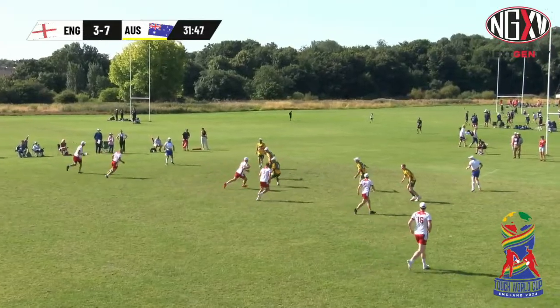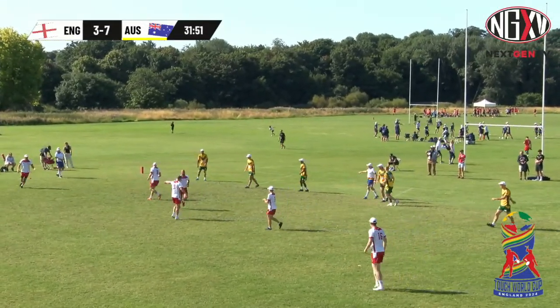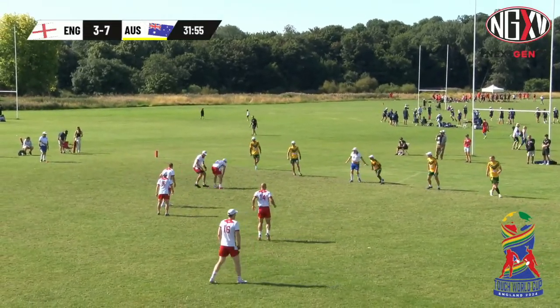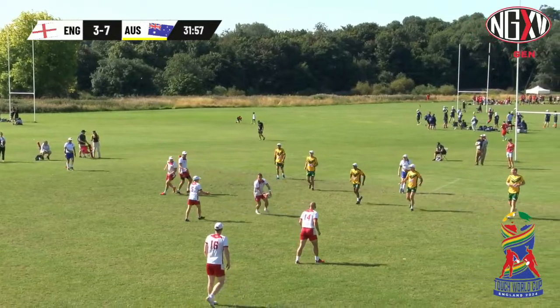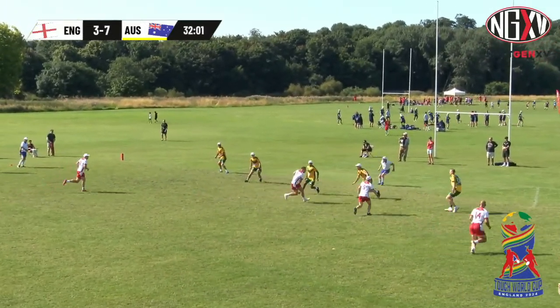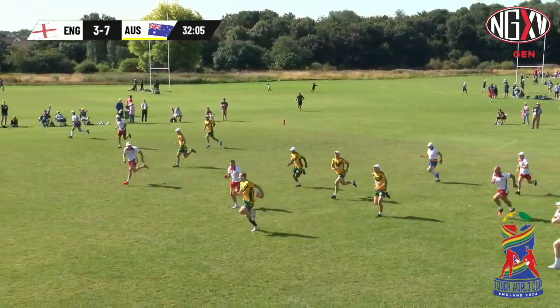Really a lot of pace there though, coming into it, and it's really good to see. They're still wanting it, and that's so important. England touch teams are known for that. They never give up. They don't die wondering, as we see Nathan Jones with an intercept.